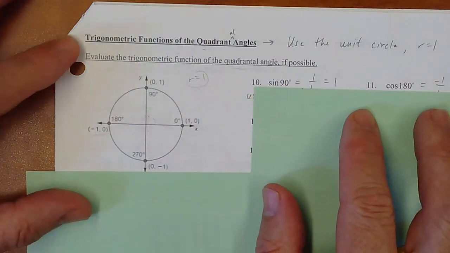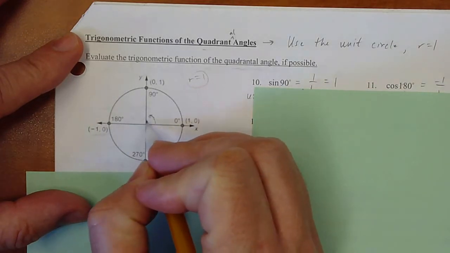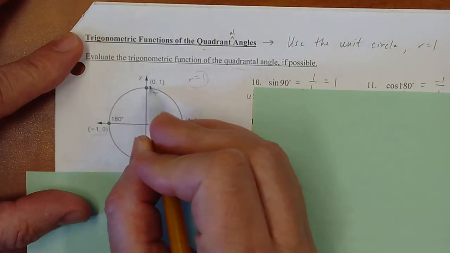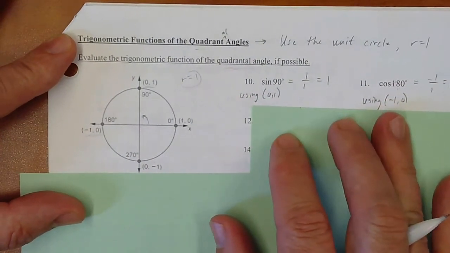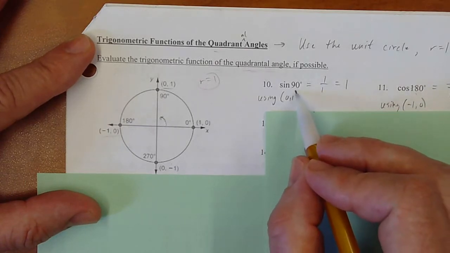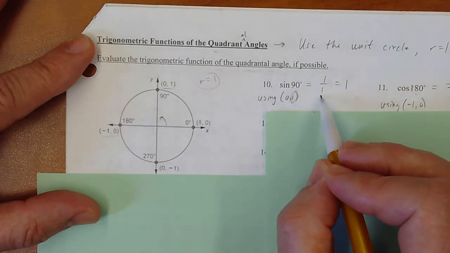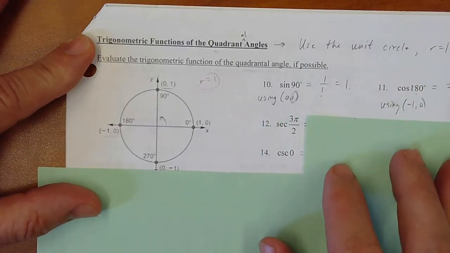Okay, so when we do sine of 90, where's 90? It's rotating around to this right angle, and this is the coordinates I want to use. So using 0, 1, now we can get this. Y over r. So 1 over 1. Okay, let me show you for number 12.